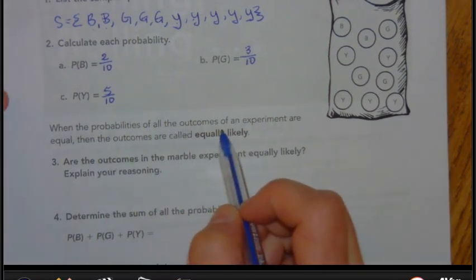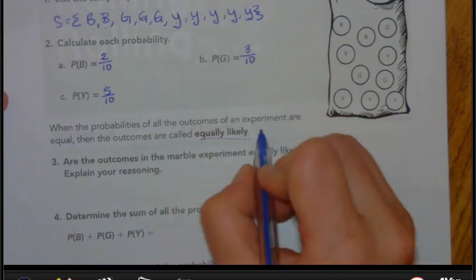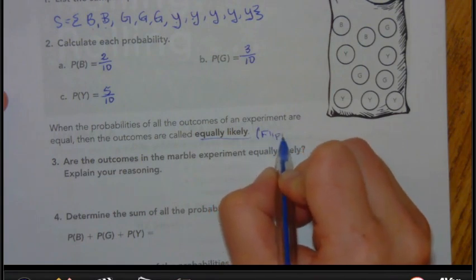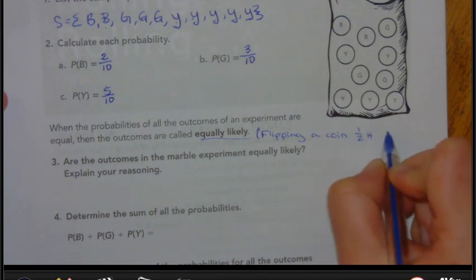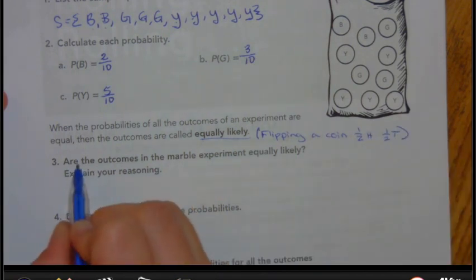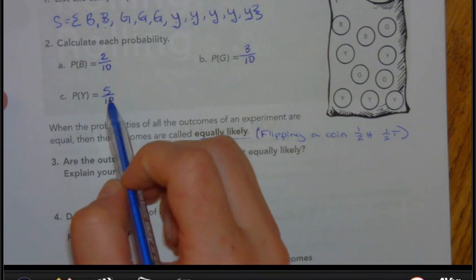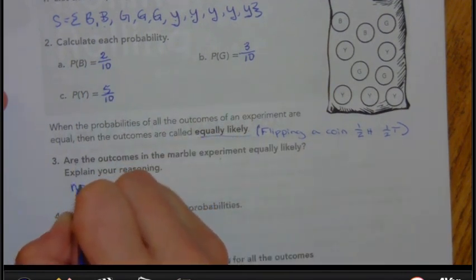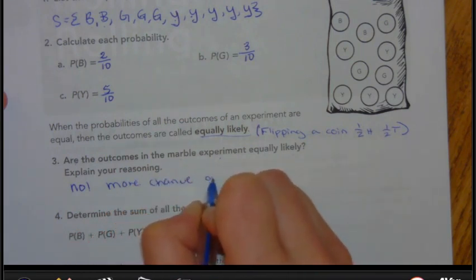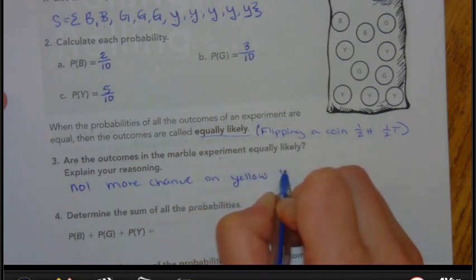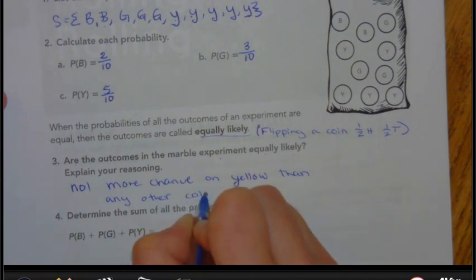So when the probabilities of all the outcomes of the experiment are equal, then the outcomes are equally likely, okay? An example of this would be flipping a coin. You have a 1/2 chance of heads and a 1/2 chance of tails. Are the outcomes in the marble experiment equally likely? So do I have an equal chance to get a blue as I do to get a yellow? The answer is no. More chance on yellow than any other color.